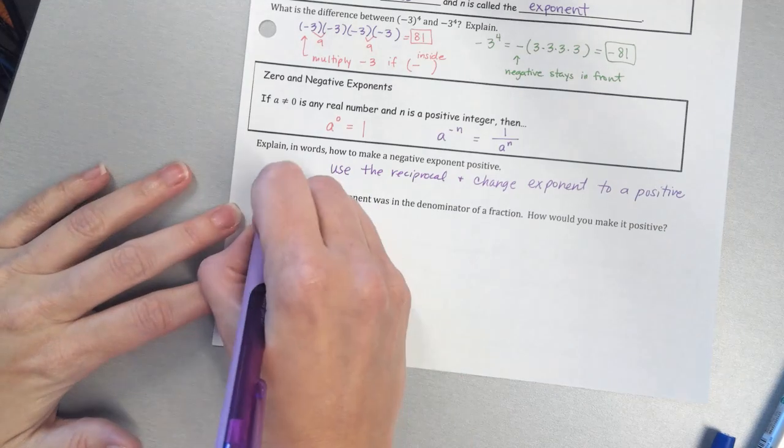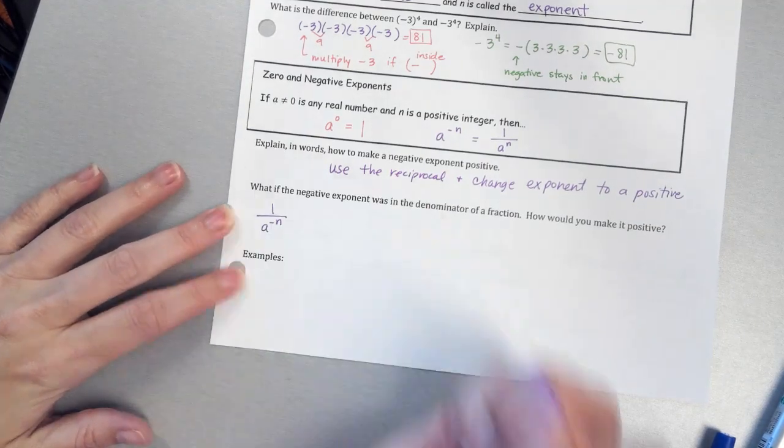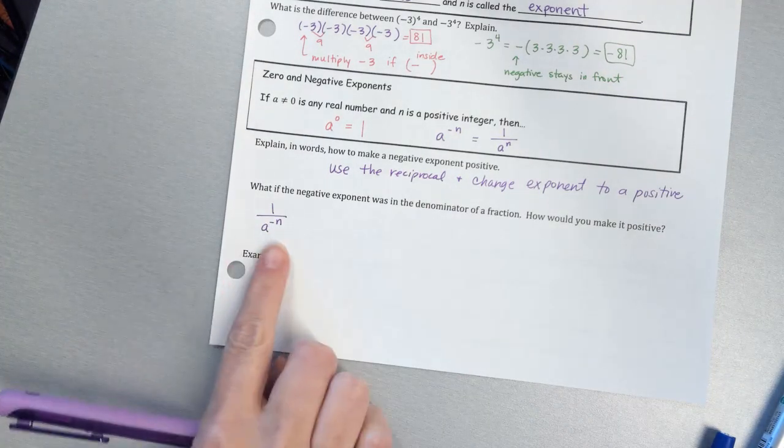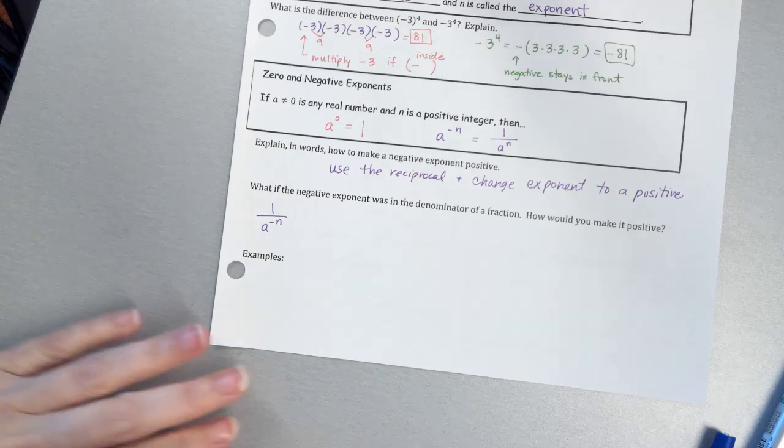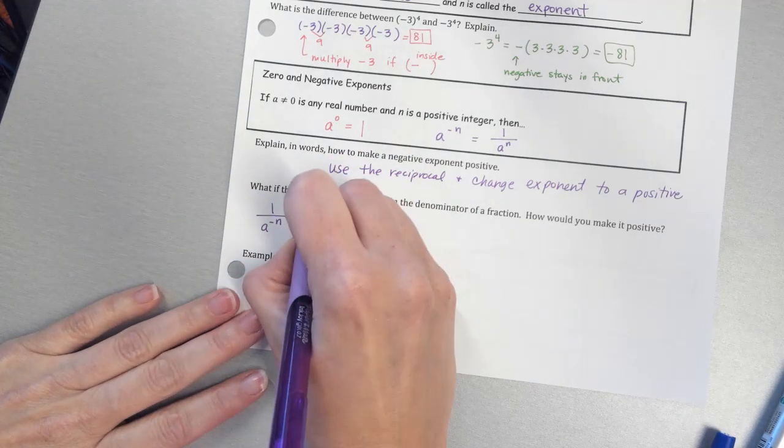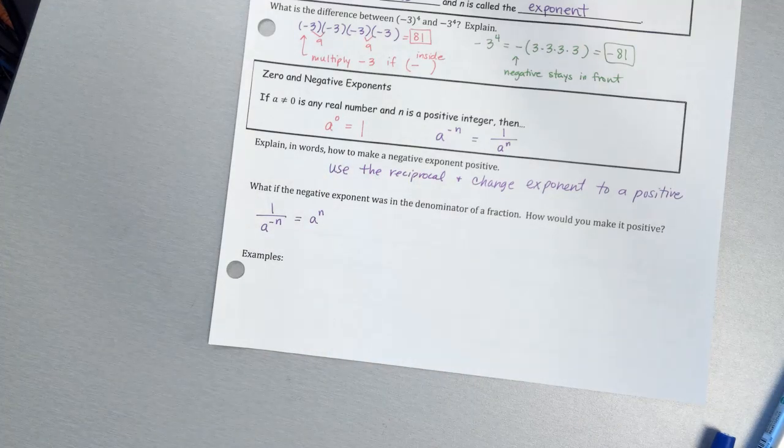So if you had something like 1 over a to the negative n on the bottom, this would be the same thing as a to the nth power because you'd move it to the top.